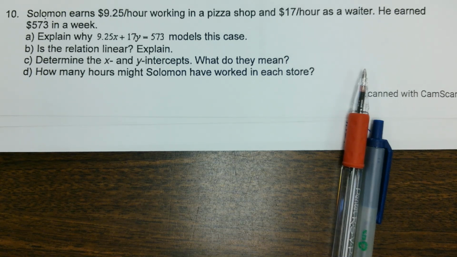Determine the x and y intercept. So we said to find the x-intercept, we let y be 0. To find y-intercept, we let x be 0. So if we graphed it by hand, we should get this answer. 0 and about 34. We'll say about 34. And this one, it will be 62 and 0.